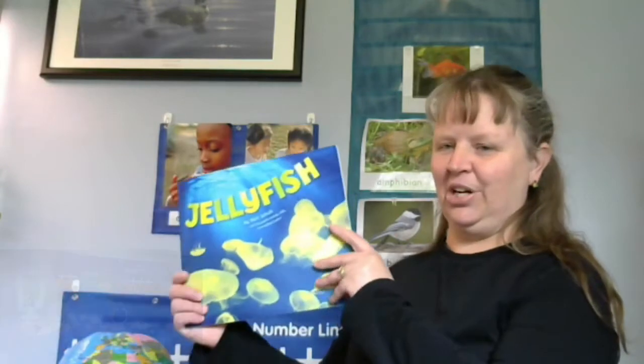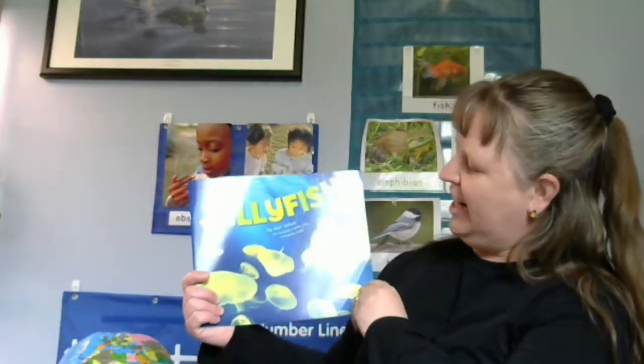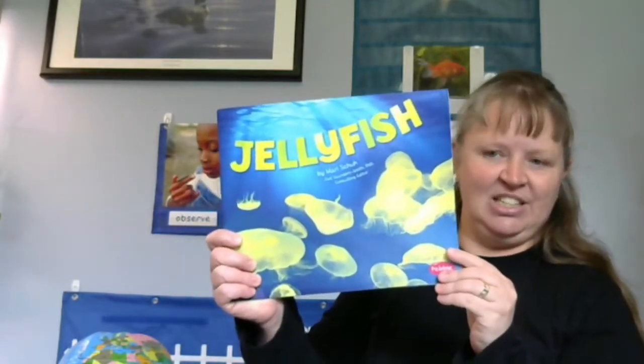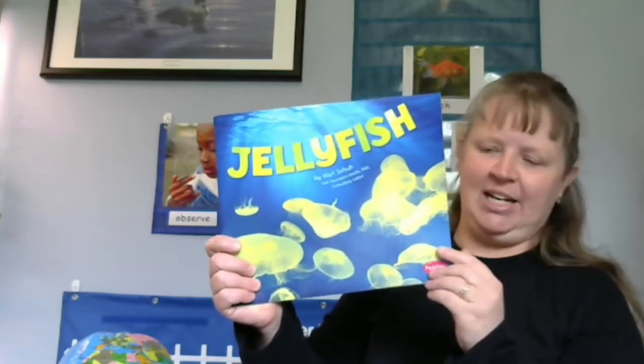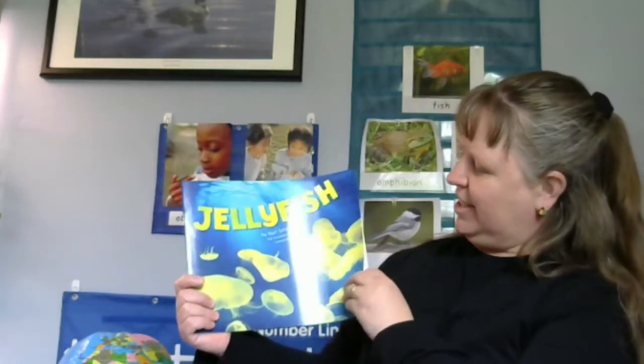So here's a book called Jellyfish. The author's name is Mari Shu, and you can see on the front all of those really fascinating jellyfish. Now this is an invertebrate. It does not have bones in its body, and these live in the ocean.